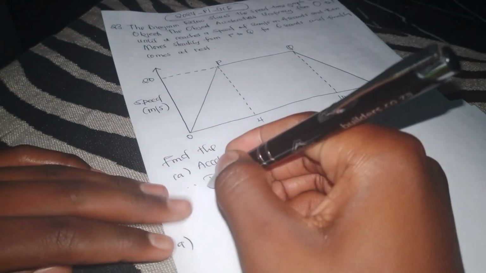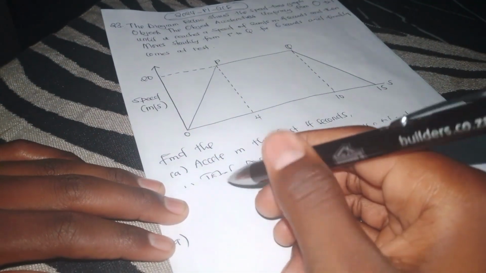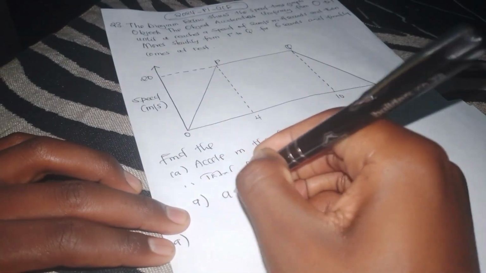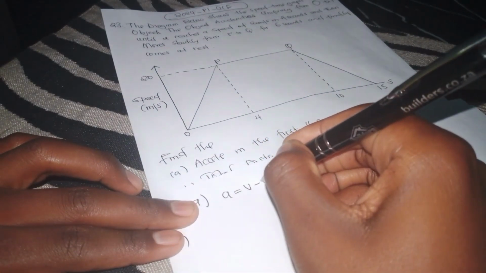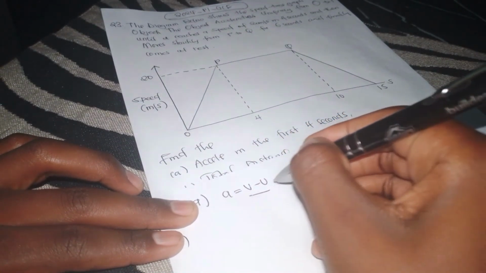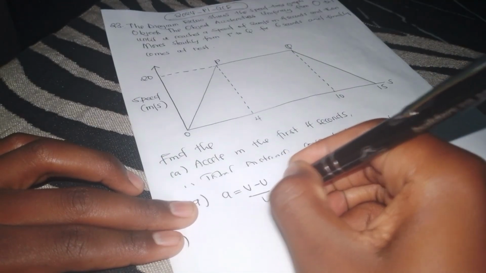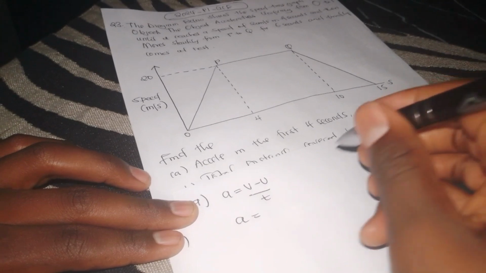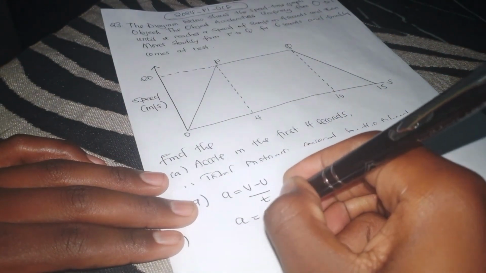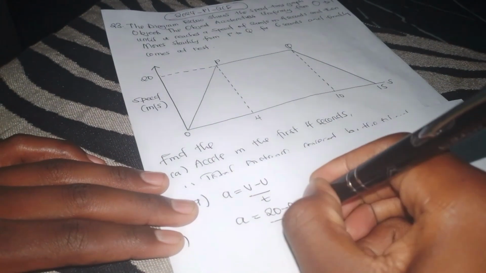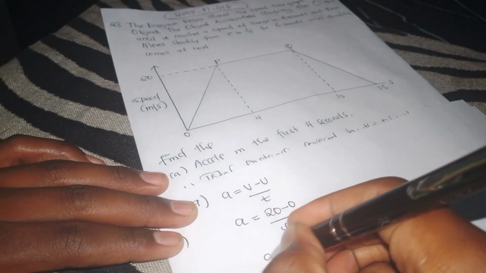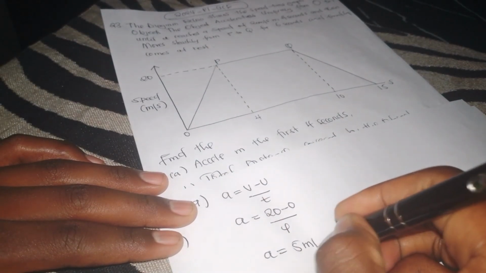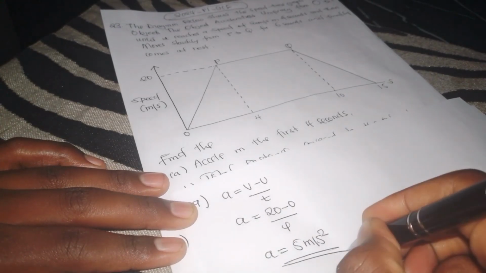Yeah, so the same formula for acceleration, the same one we're going to use even here. So acceleration is equal to v minus u over time. So acceleration is equal to, our final velocity is 20, our initial is 0, divided by 4. Acceleration is equal to 5 meters per second squared.